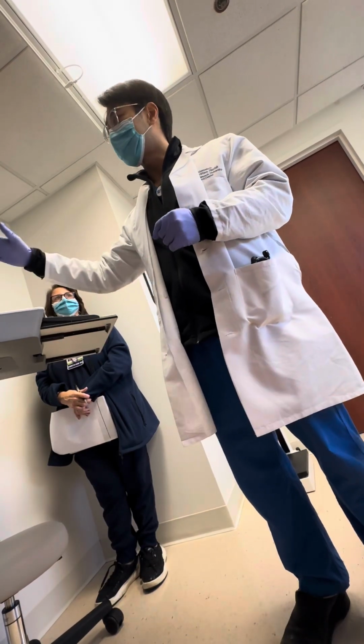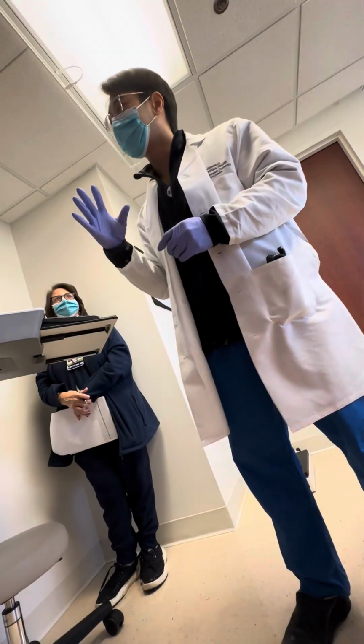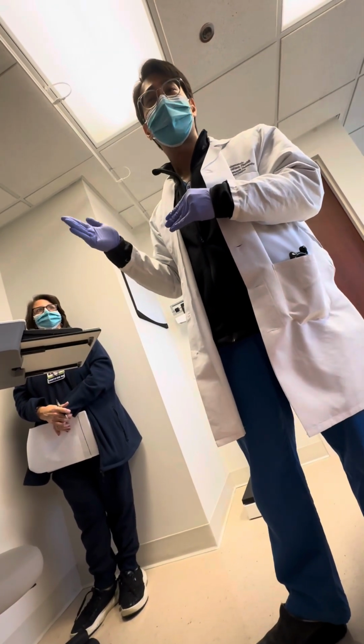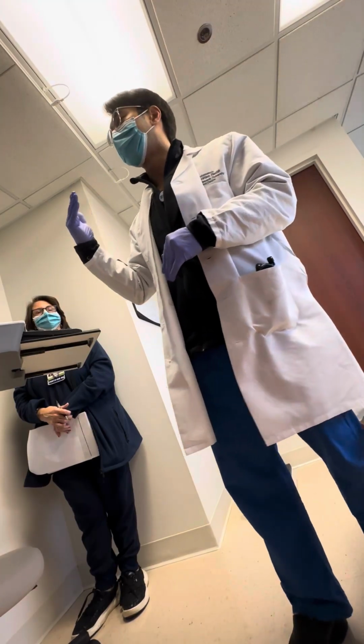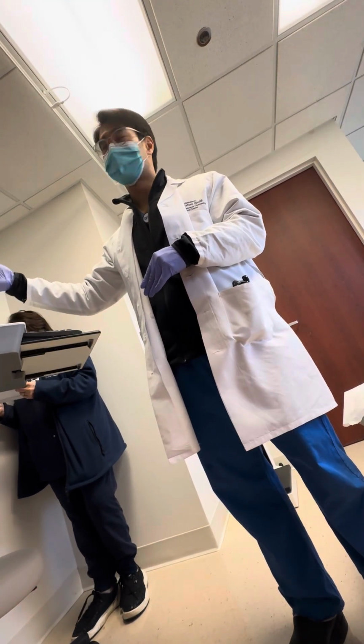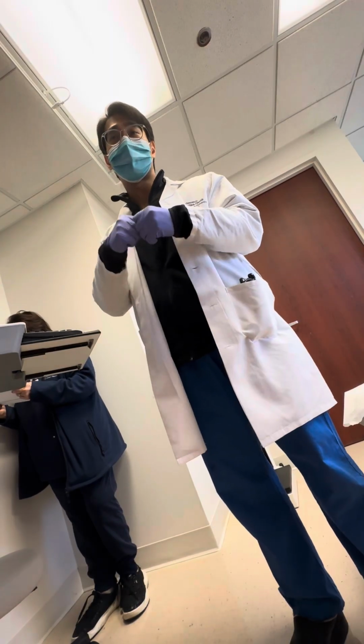Based on your size, typically the recommendation is usually 2.5 to 3 centimeters as the cutoff for thinking about a potential intervention, so that we can mitigate your risk of this rupturing.